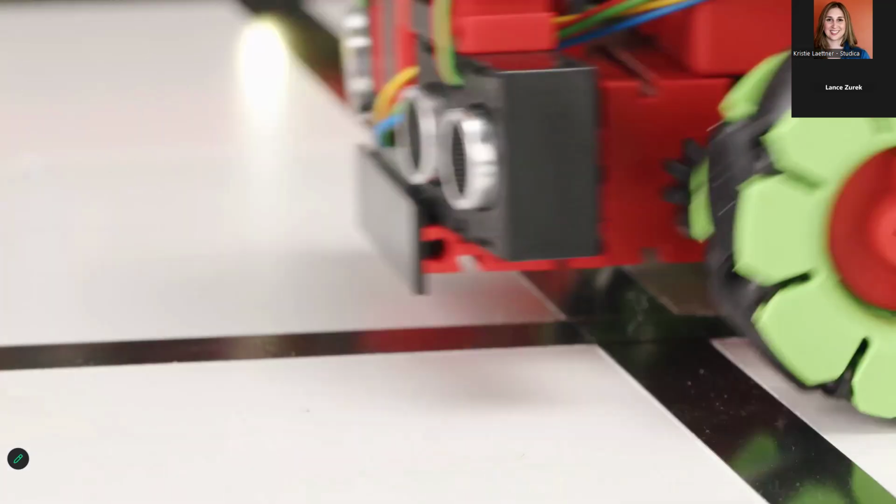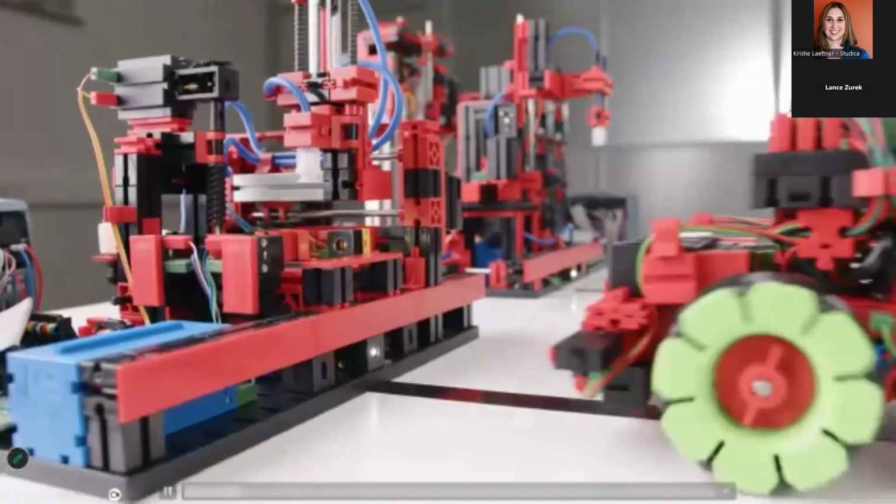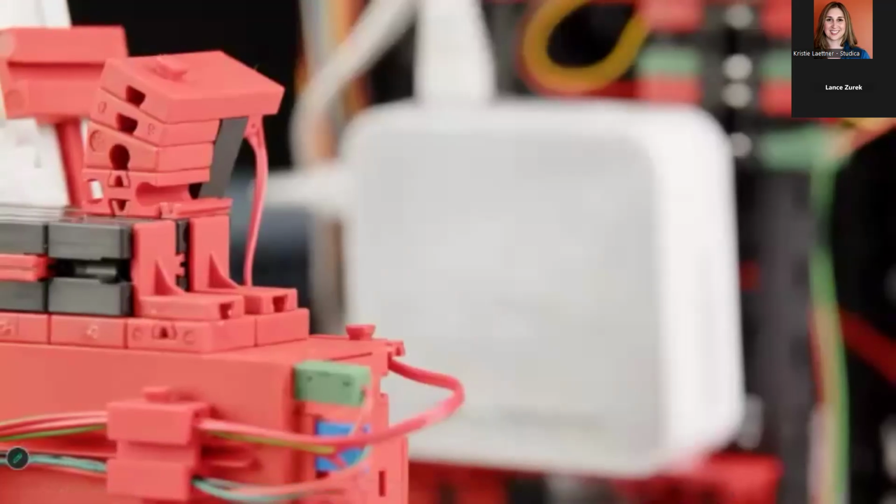Welcome to fischertechnik. Manufacturing processes with digital control and intelligent networking.